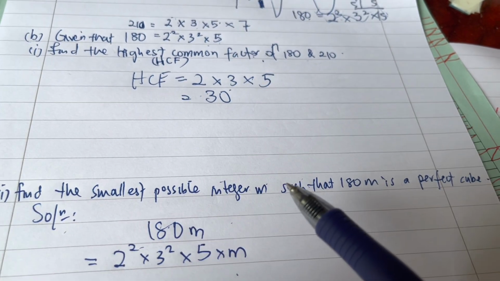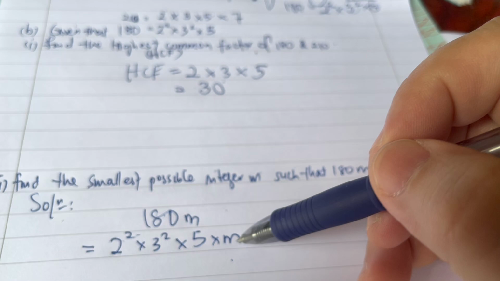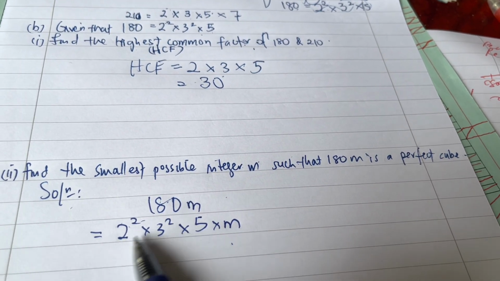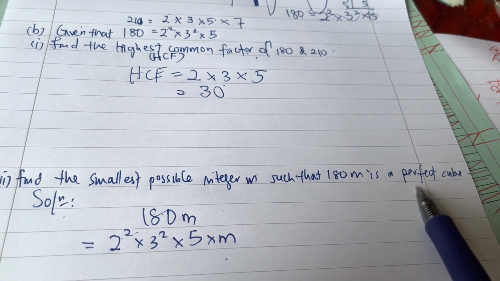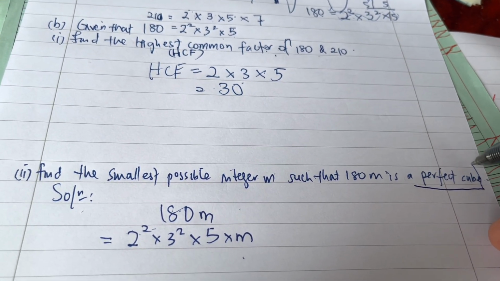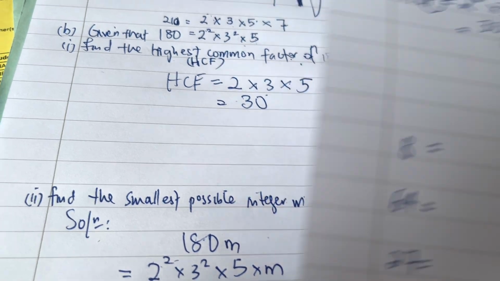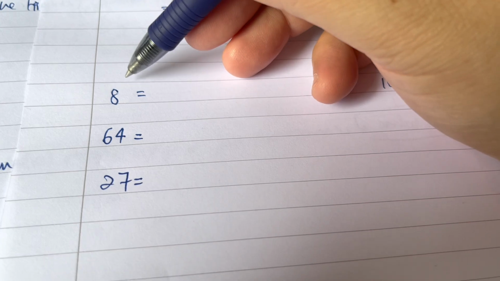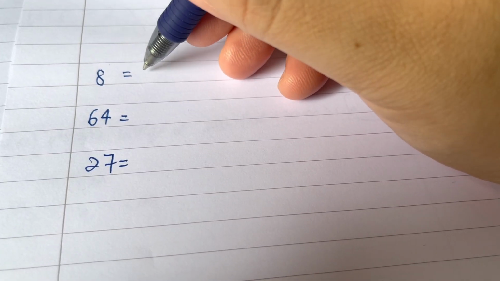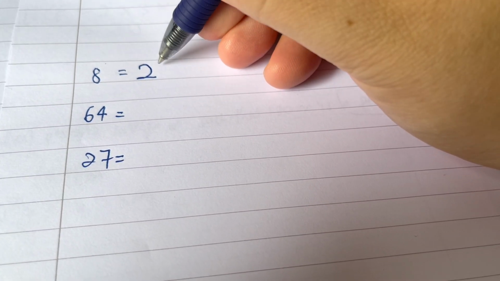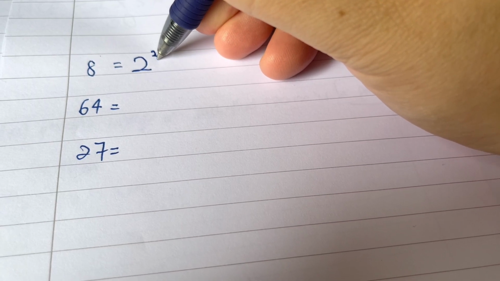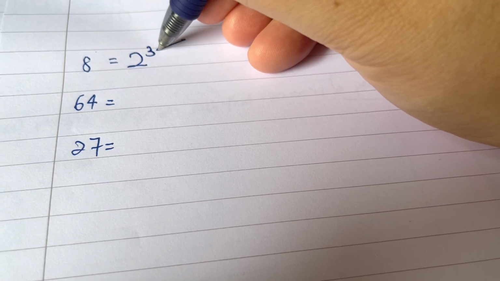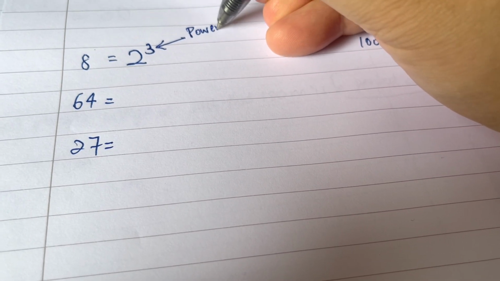Now you want this whole thing to be a perfect cube. You need to understand something about a perfect cube first. Let me give you some examples. Let's say this number 8. If I express it as a product of its prime factors, you will find that the power is 3.